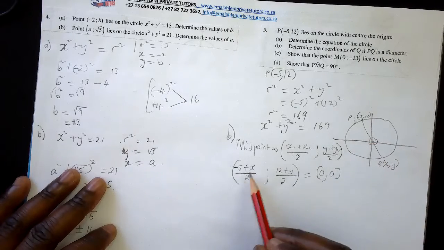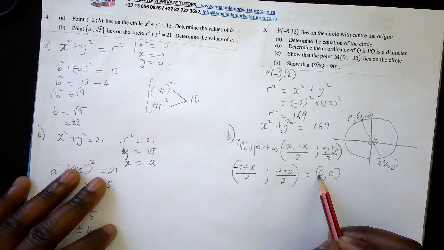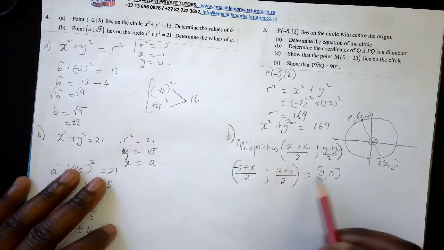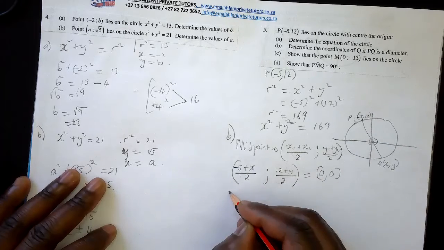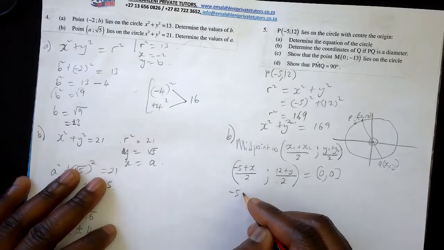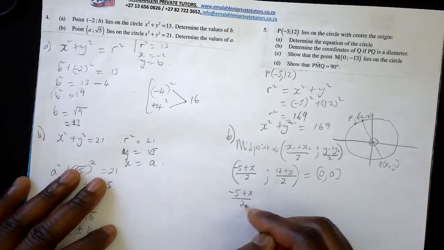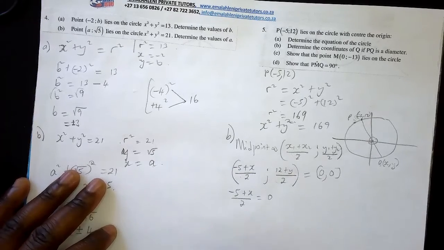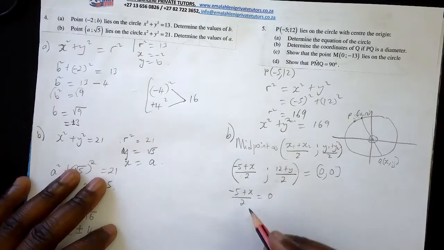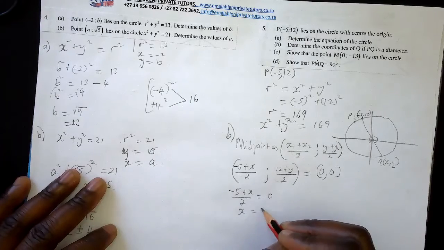Now, what do we do now? We know that this should be equal to 0, and the Y must also be equal to 0. So we'll say -5 plus X over 2 is equal to 0. We want to solve for X. We take the 2, that side is going to give us 0, then X is going to give us 5 there.